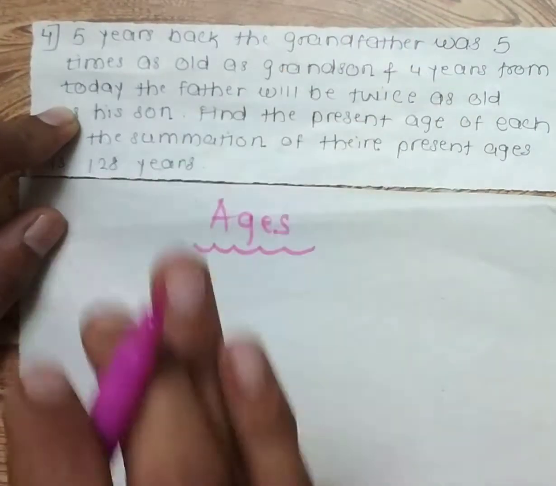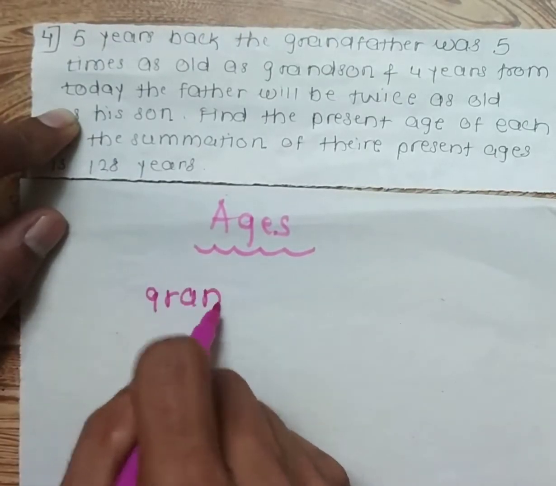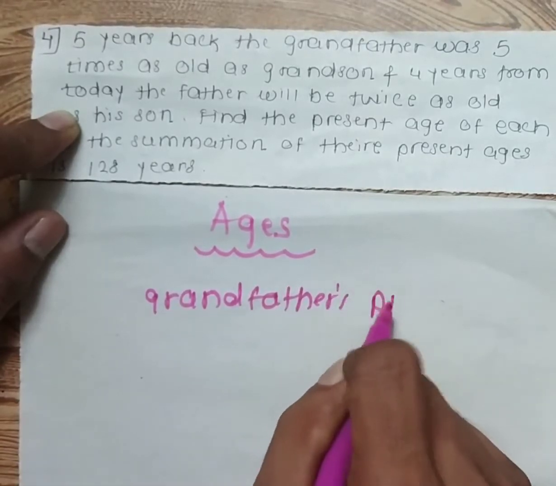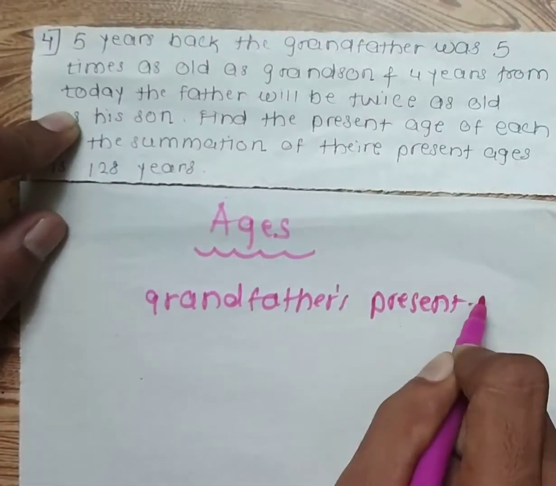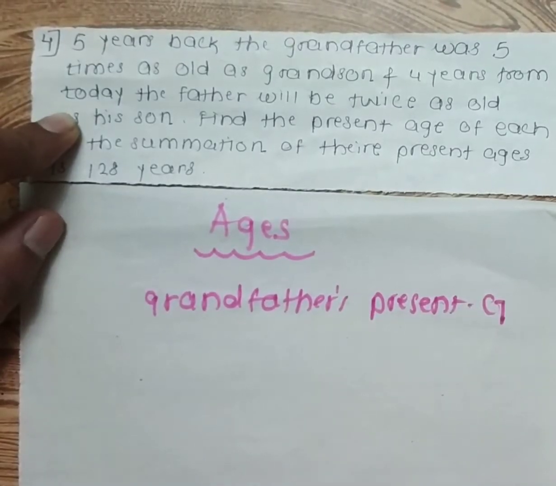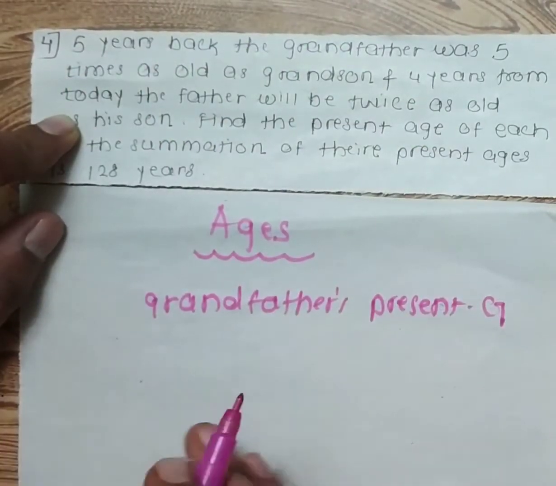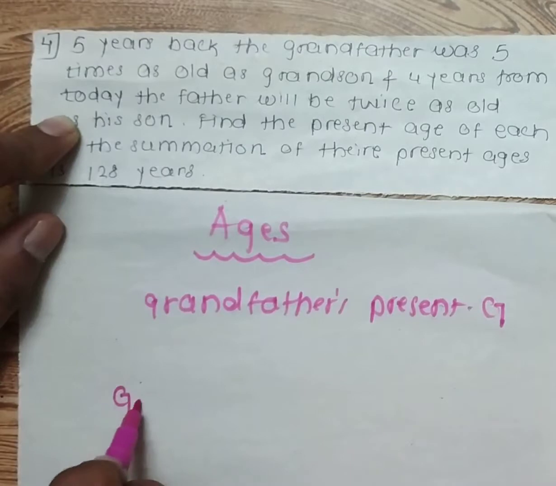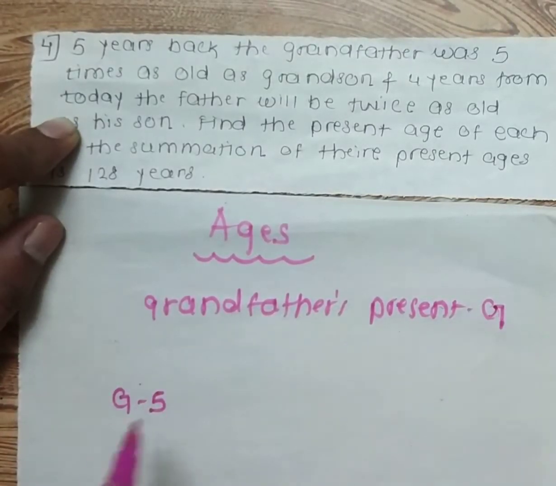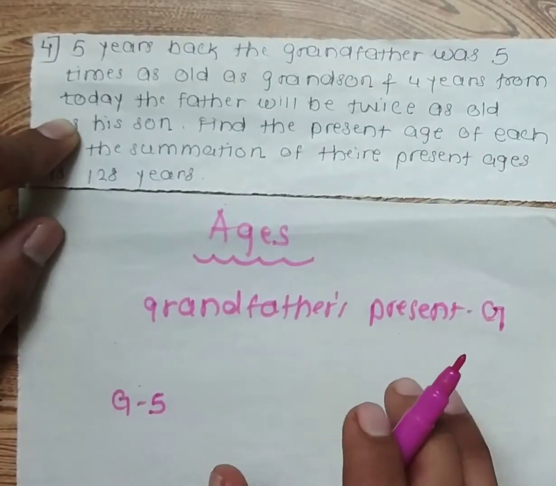Here the grandfather is in the question, so let's assume the grandfather's present age is G. 5 years back the grandfather should be G minus 5.